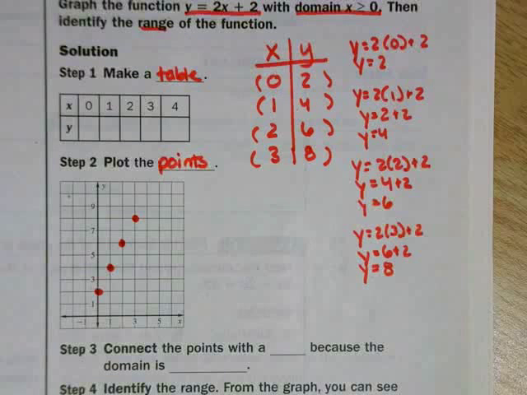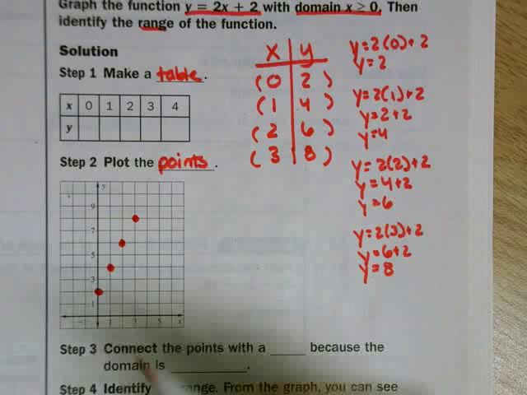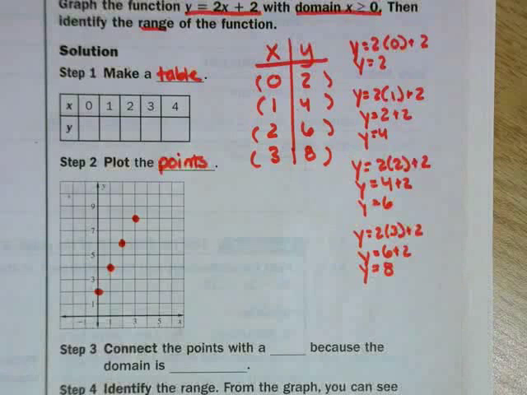Yep, this time we just have to be careful that when we connect the dots, there's the phone, hang on.